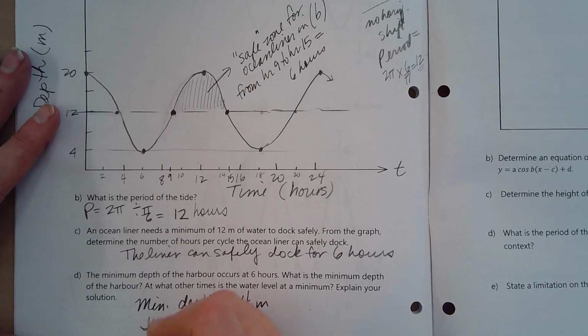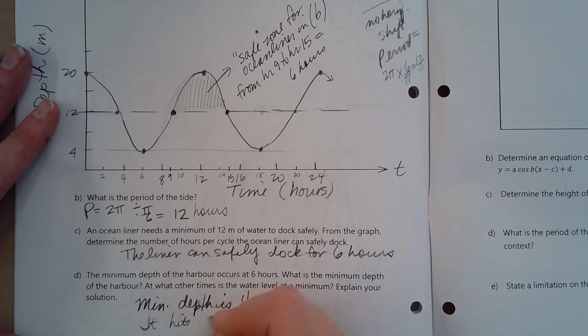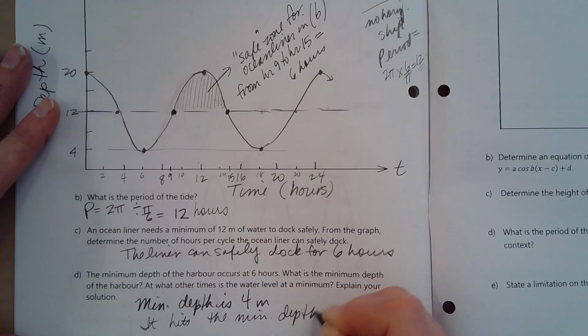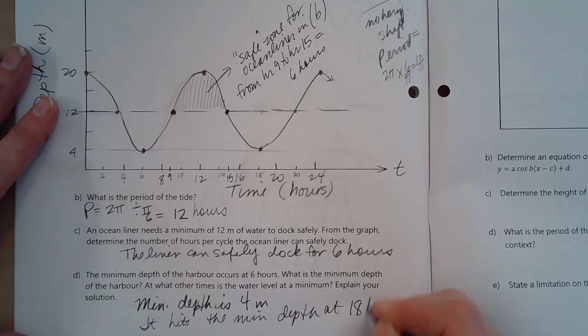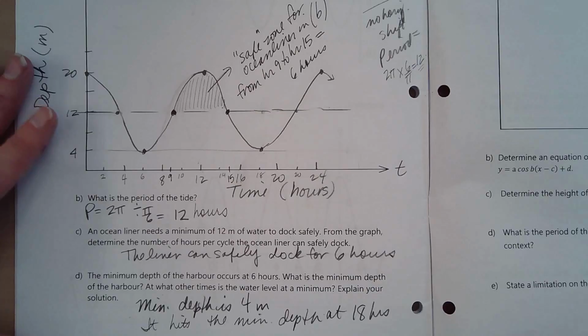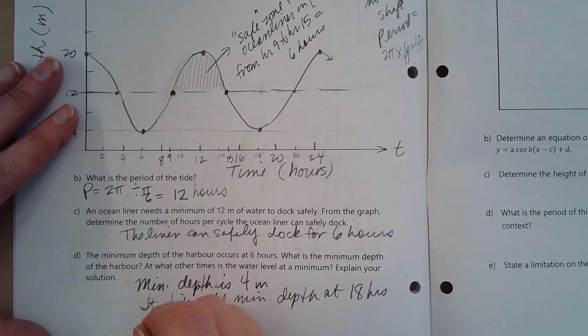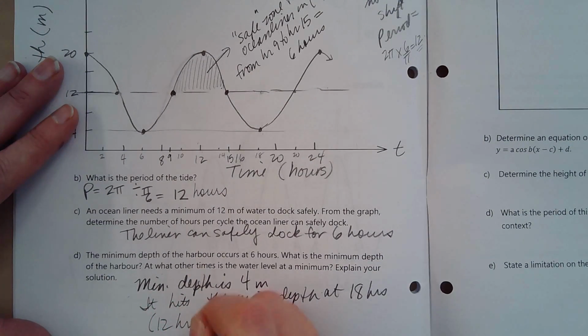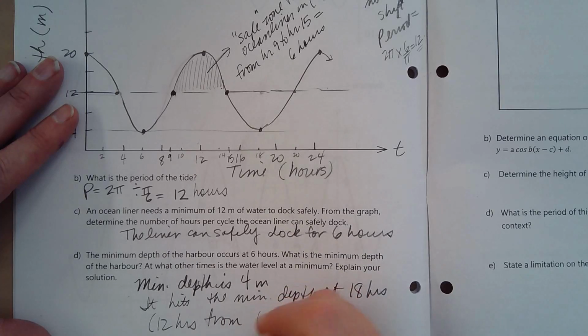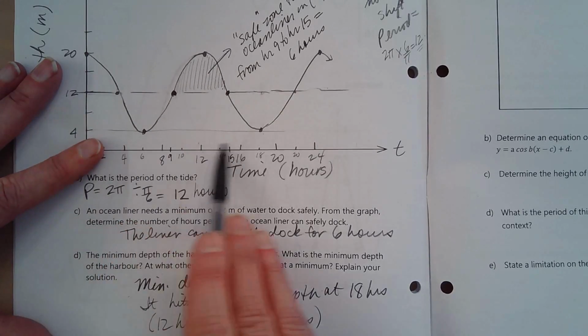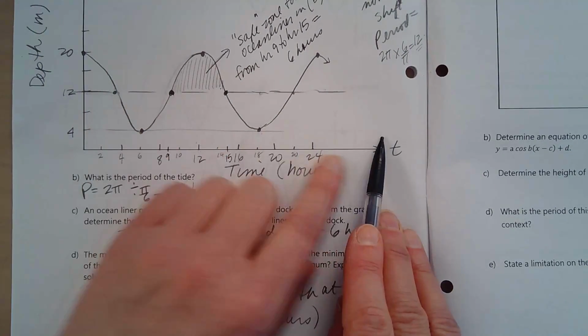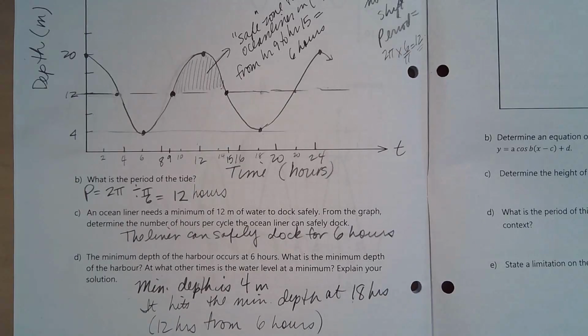Yeah, it hits the minimum depth at what, 18 hours? Which is 12 hours from 6 hours, right? So that's the length of the period, right? It's always going to hit a minimum every 12 hours, which is the period, right?